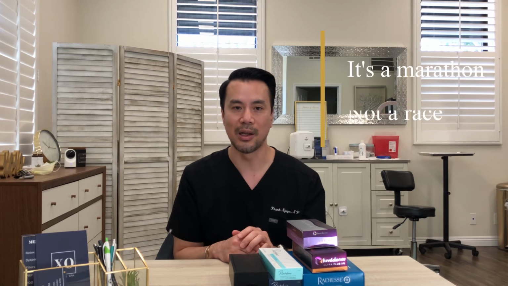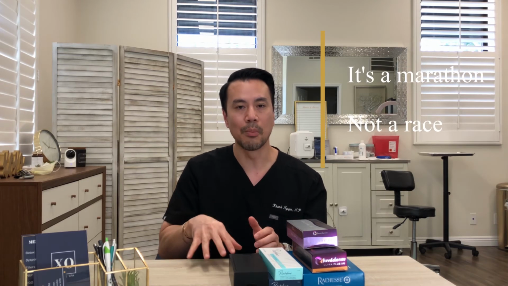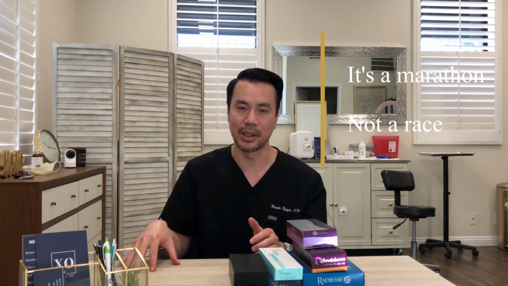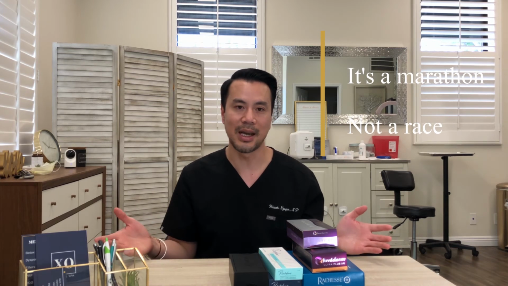So for me to try to get you back to where you were, or if there's a fear of looking artificial, it's very, very hard to do that in one sitting. It's really over multiple sittings and multiple years that people start getting that overdone look. If that's what you're going for, fantastic. But if you're going for the natural look, that's awesome as well.